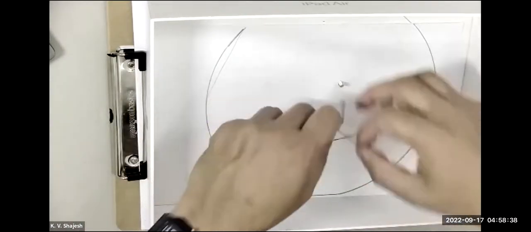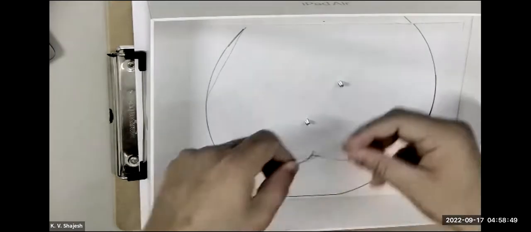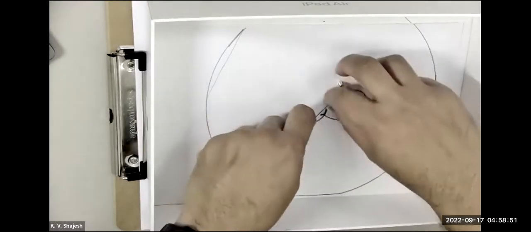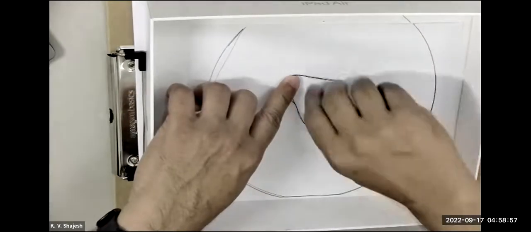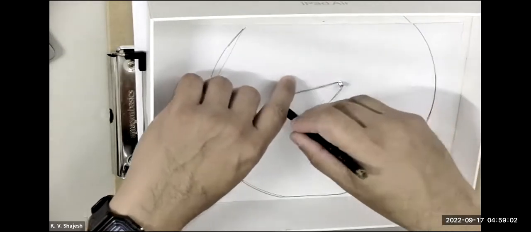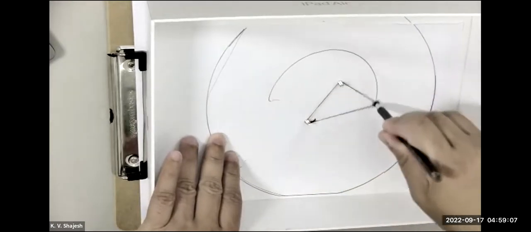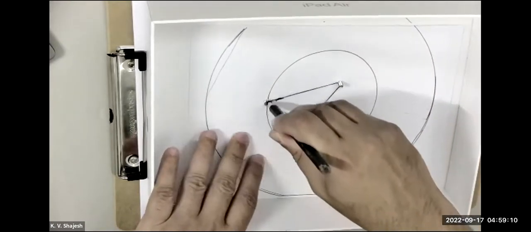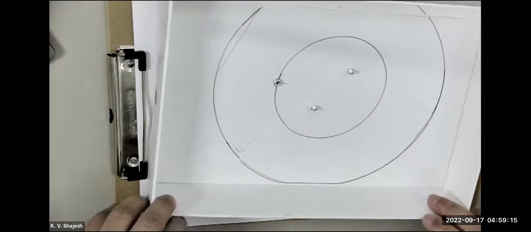So it's right, and let me cut this out. So okay, so again, I stretch this. And that should be better, I think.